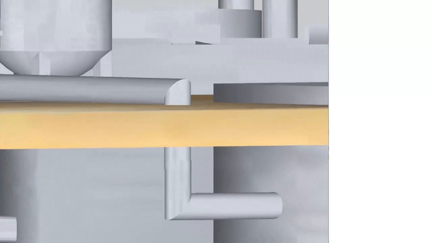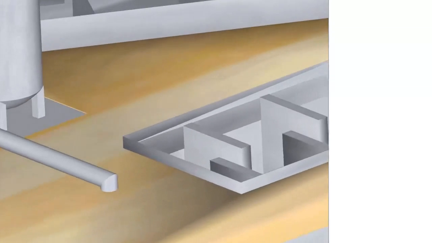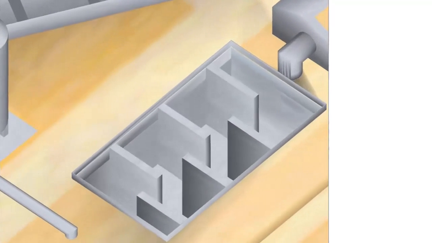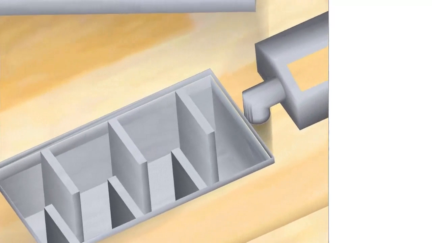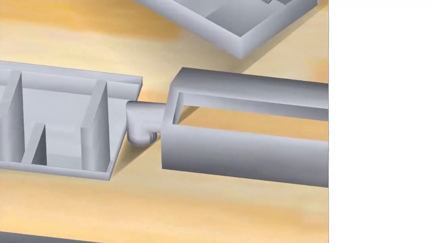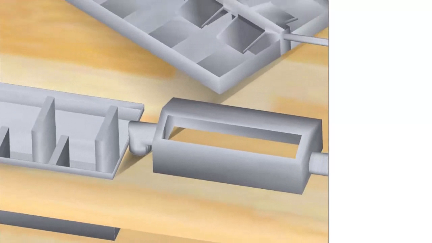Finally, in a disinfection stage, using ultraviolet light, bacteria inside the water are eliminated. The ultraviolet disinfection stage is seen here in this area.